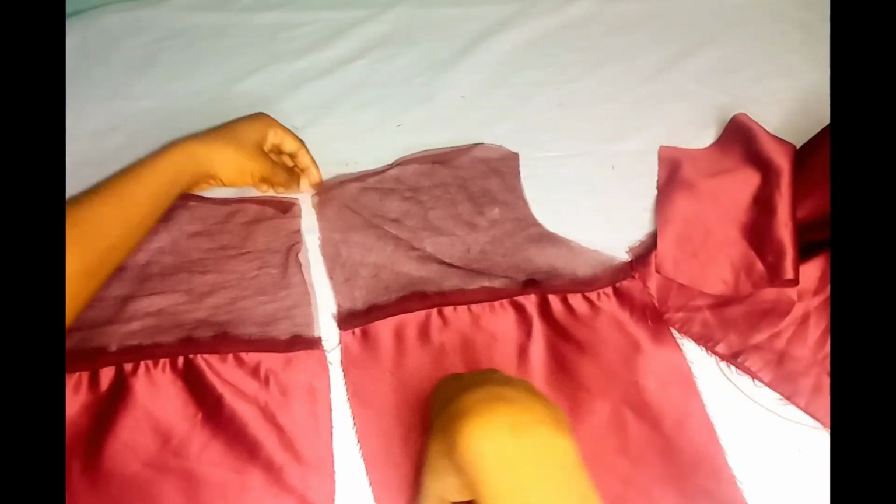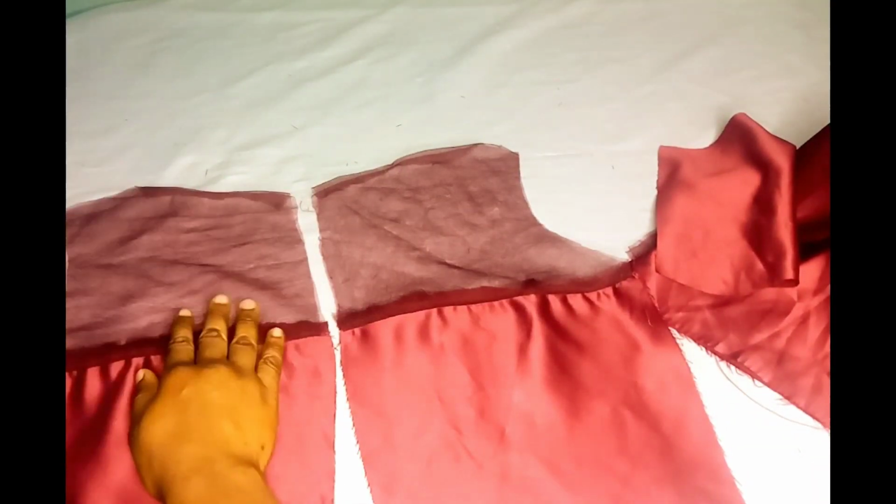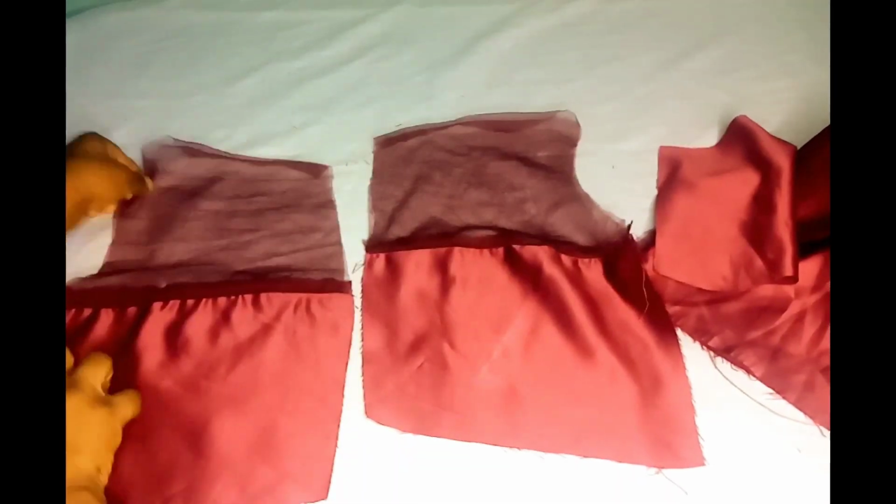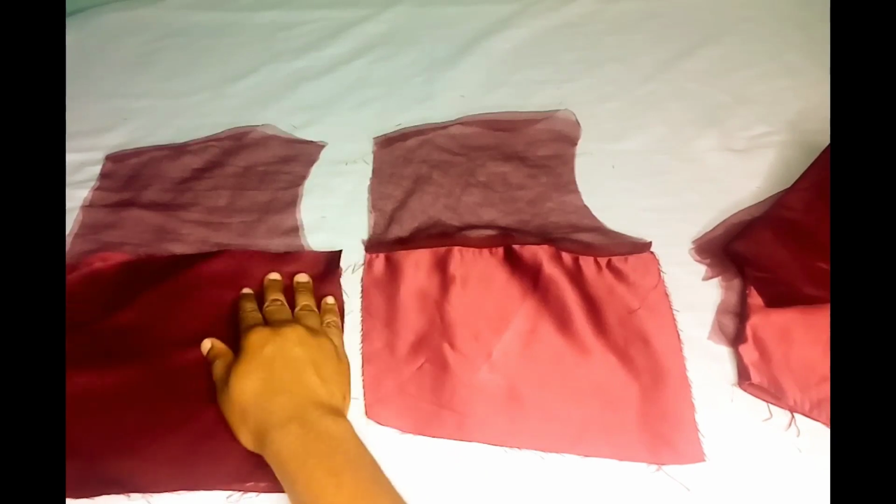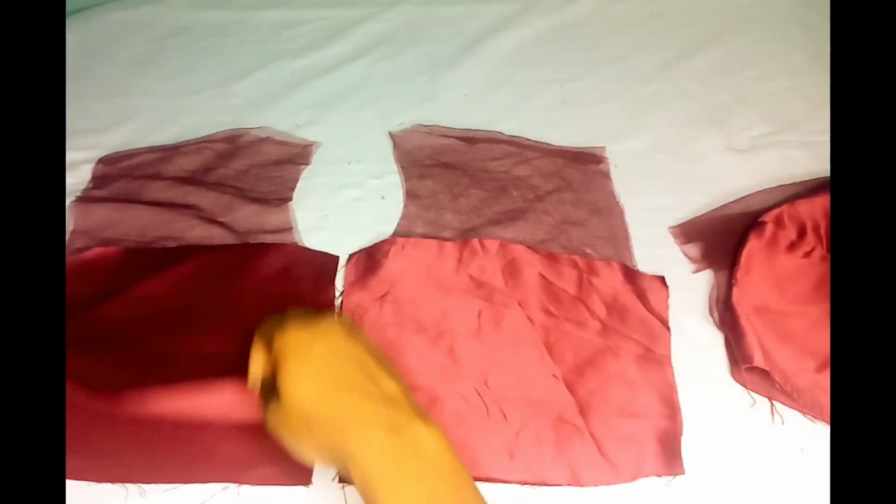So for the back part, I've gone ahead to join. I've closed up the neckline just like I did for the front part, and I've joined the yoke and the back part. Did you see? I have joined them together, and this is what I have. So I'm going to grab this part, the down part of this back part. So this is it.